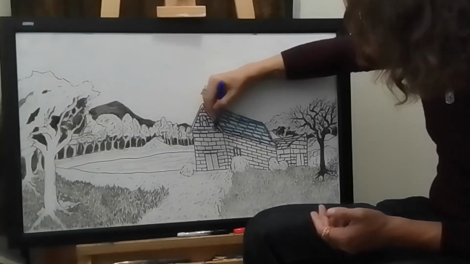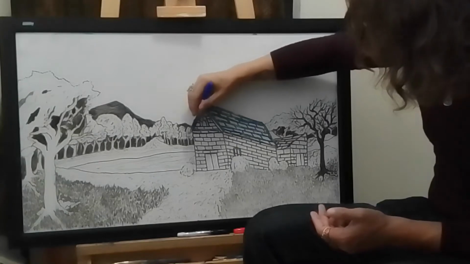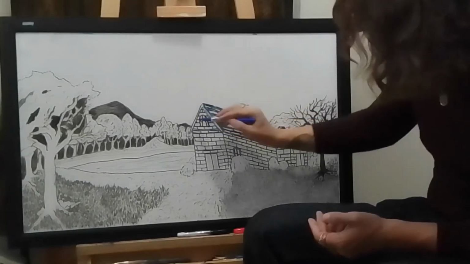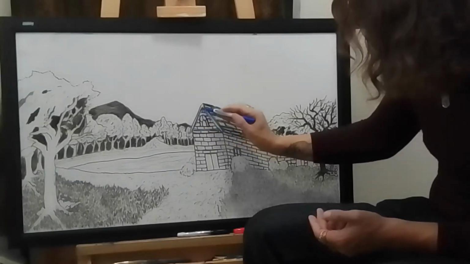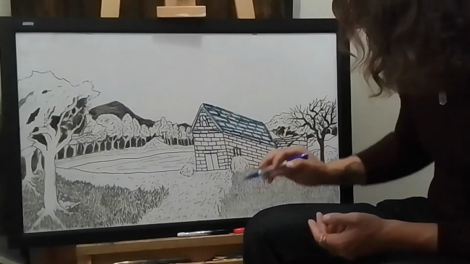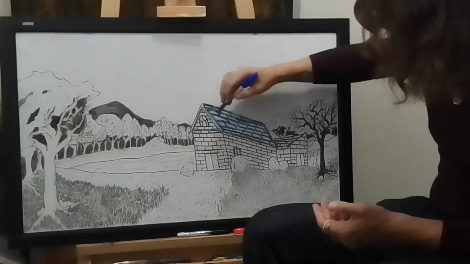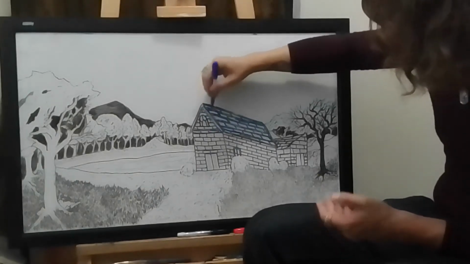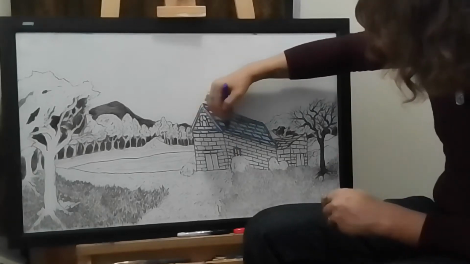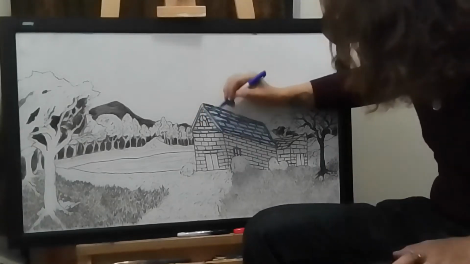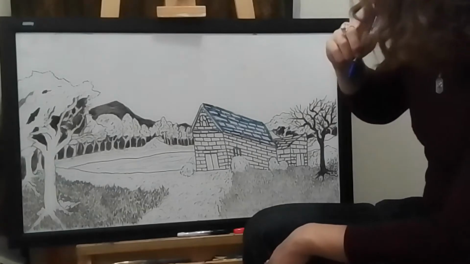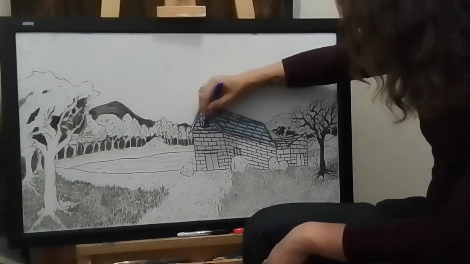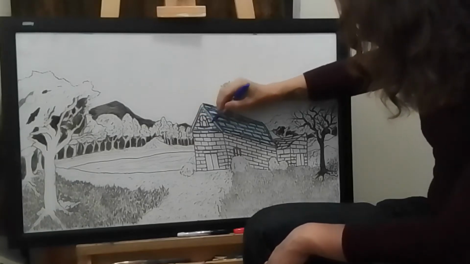So this section right here, we've got this triangle. Boom. And this follows this pattern right here, these smaller little divots, these small slats of wood, right? And then we get to this middle part here, this window.